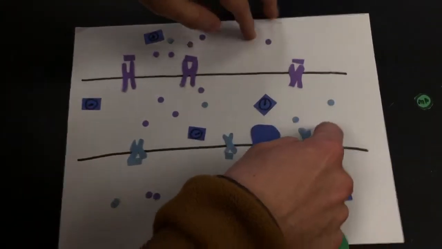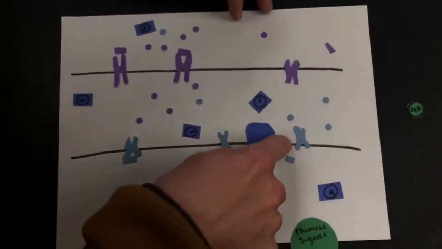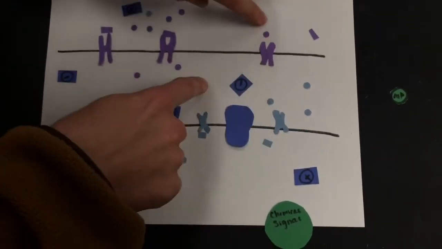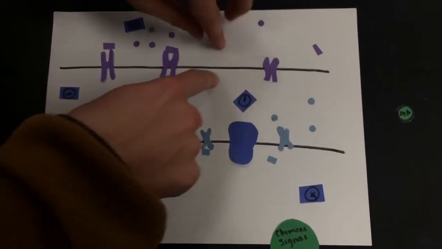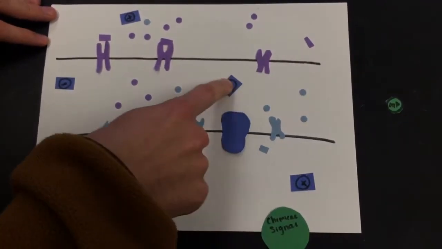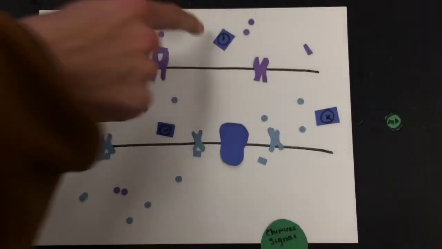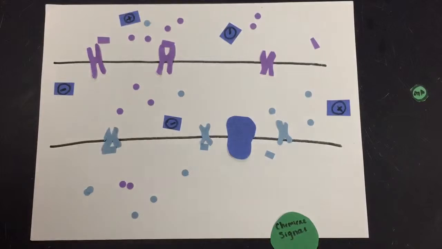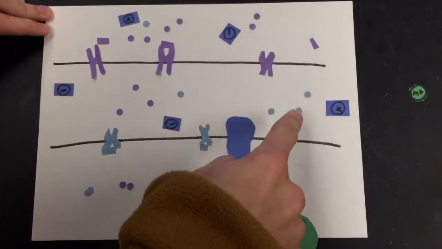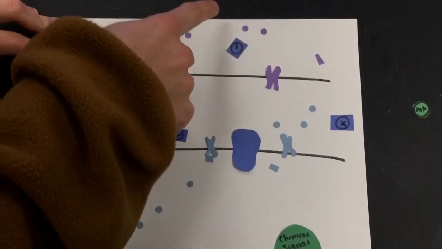which raises the voltage, which opens these potassium channels. I'm sorry, this is also a sodium channel, not a sodium pump. So the potassium leaves the axon, which makes it more positive in the axon and more negative outside of it. So when the sodium comes in, that's called depolarization. When this potassium leaves, that's called repolarization.